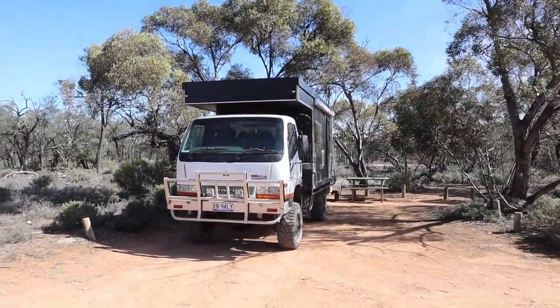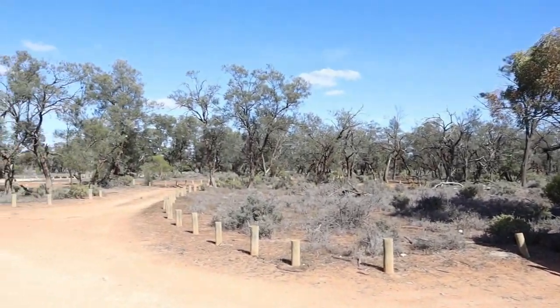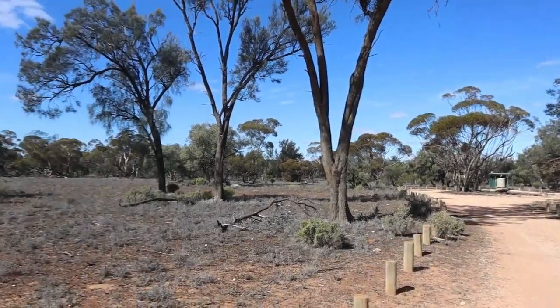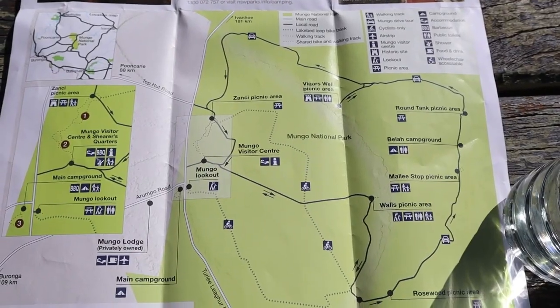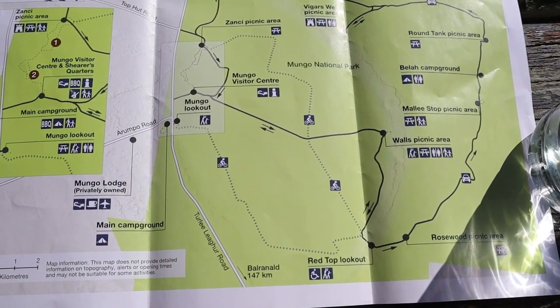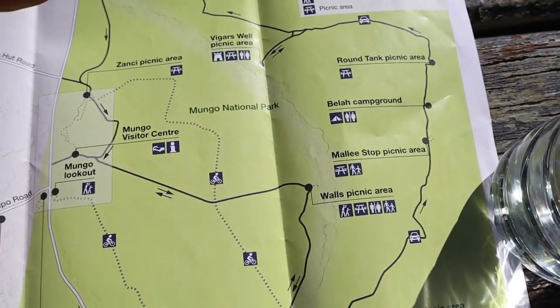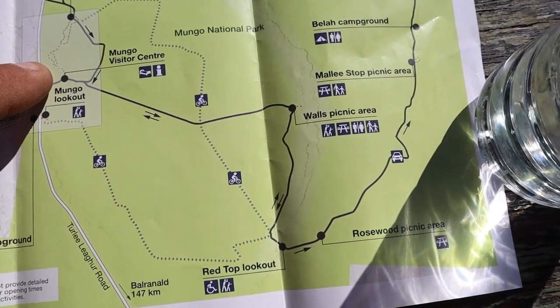Righto guys, we've arrived at the campground. We are the only ones here. A little toilet block over there. Righto guys, I'll show you what we're going to do. So, this is the map. This is where we start. This is north, up. So this is where we started, and we came through.